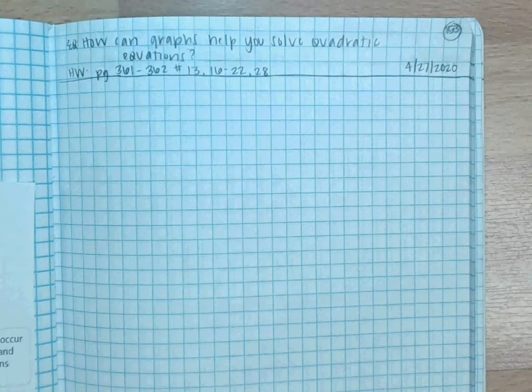There are many different ways to do that. In fact, in this topic, I believe there are 6 different ways that we can solve quadratic functions. And so we're going to talk about what it means to solve quadratic functions today, what that looks like, and specifically how we can use graphs to help us solve quadratic equations.